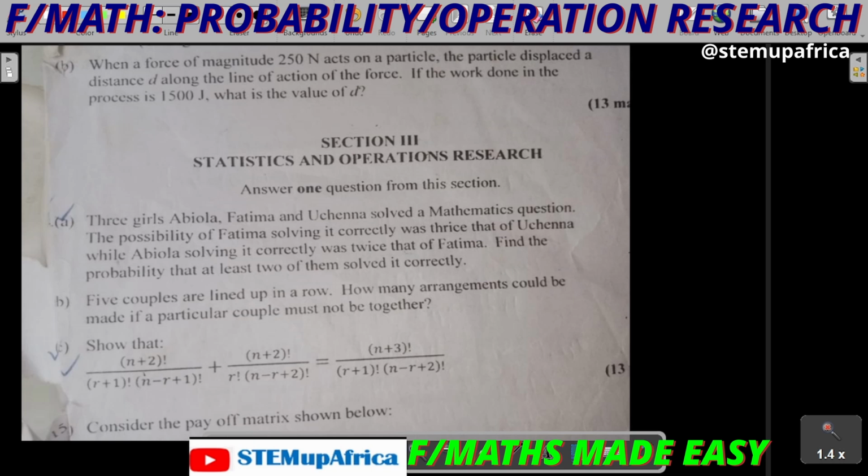So let's start from the beginning. It says the probability that Fatima solved it correctly was twice that of Ushena. The question is, what is the probability of Ushena solving it correctly? We don't know. Whatever Ushena solved correctly, Fatima is twice that probability.